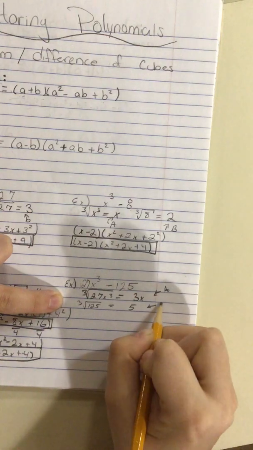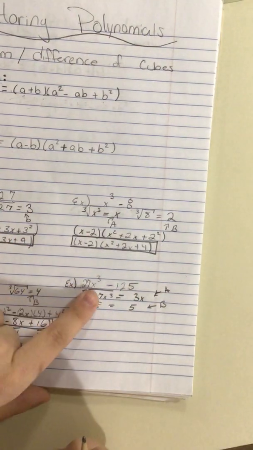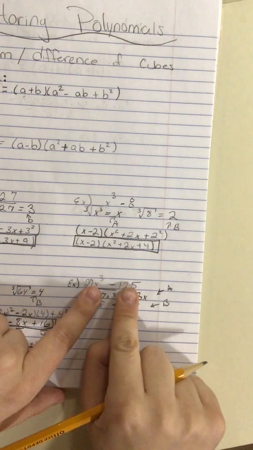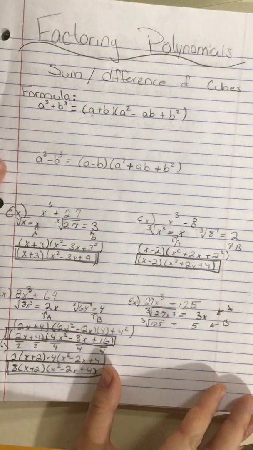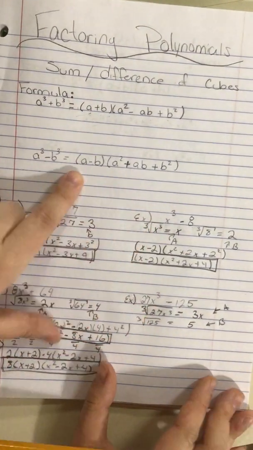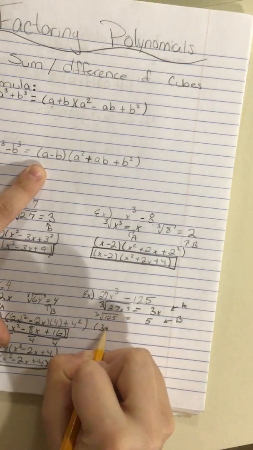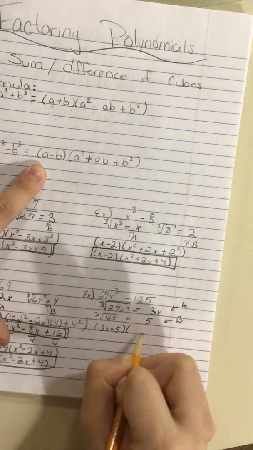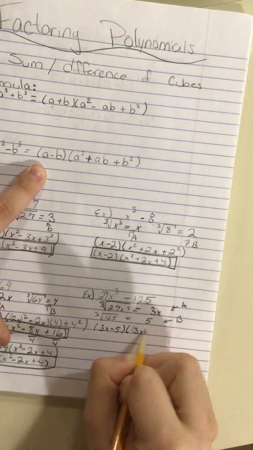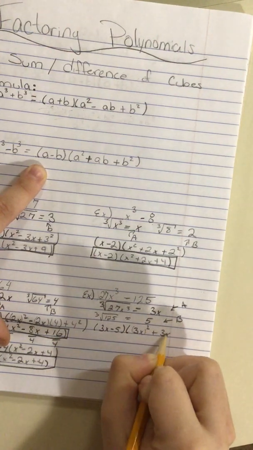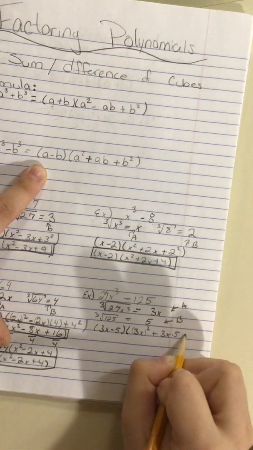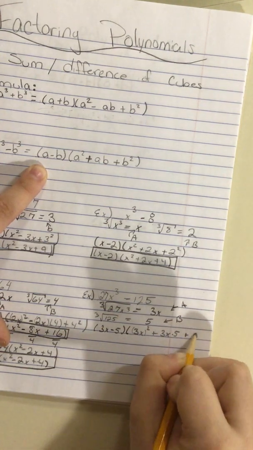That will be our b. So we have the difference of two cubes. So we're going to be following this formula right here. So we have 3x minus 5 times 3x squared plus 3x times 5 plus 5 squared.